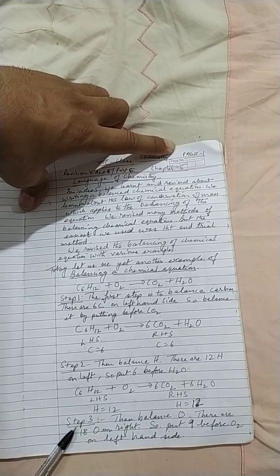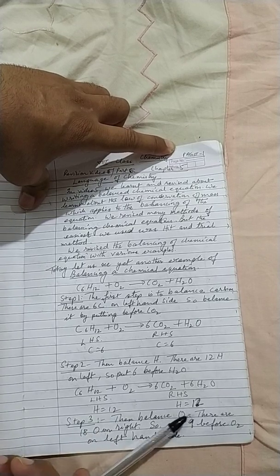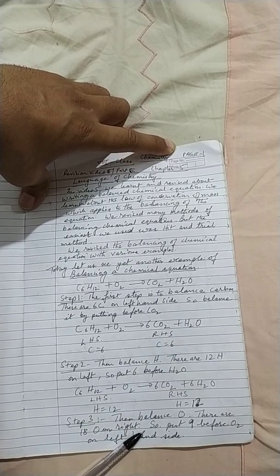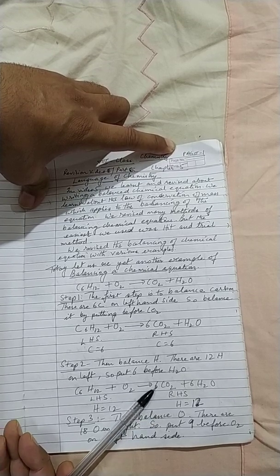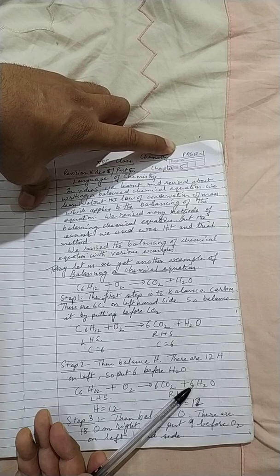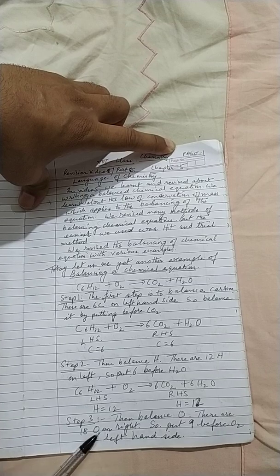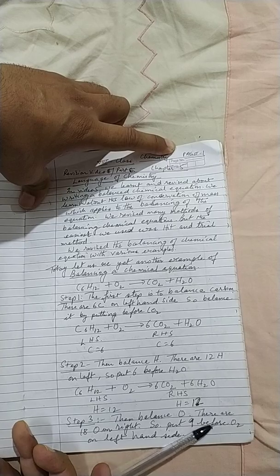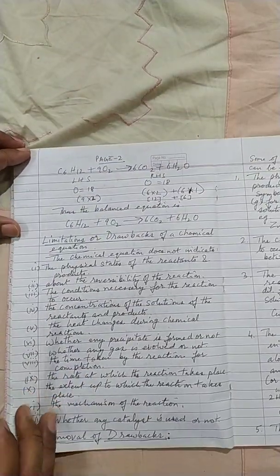Then children, let us come to step 3. Then we can balance oxygen. There are 18 oxygen on the right. We can see that there are 18 oxygens on the right, which is 6 2s are 12 plus 6 oxygen. 12 plus 6 is 18. So we see that there are 18 oxygen on the right, and so we put 9 before O2, so that here also on the left hand side we will have 18 oxygen. So let us do that, children.